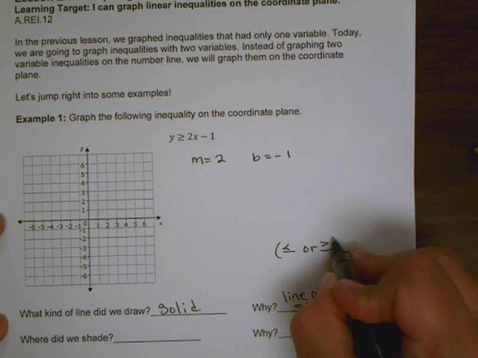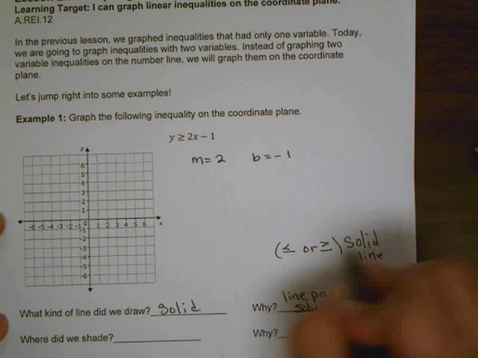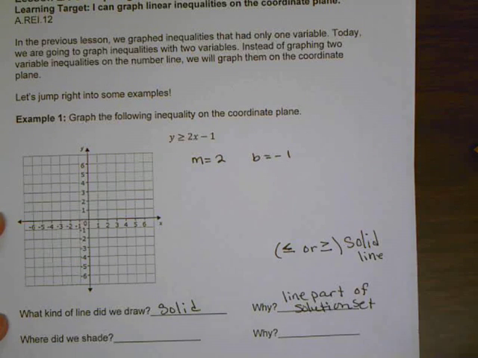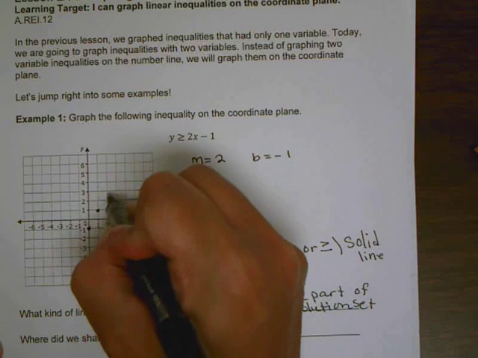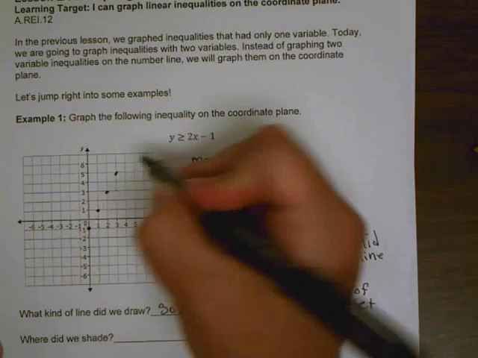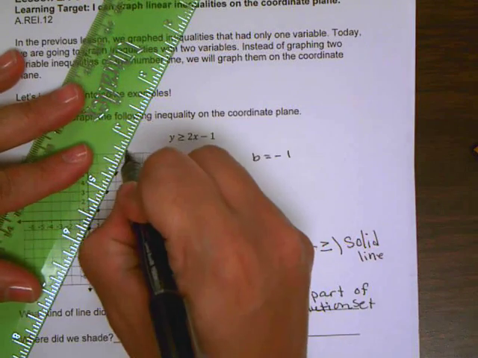If you have less than or equal to or greater than or equal to, it is going to be a solid line, meaning that the line is part of the solution set. So the y-intercept is negative 1, up 2 over 1, and it is a solid line.